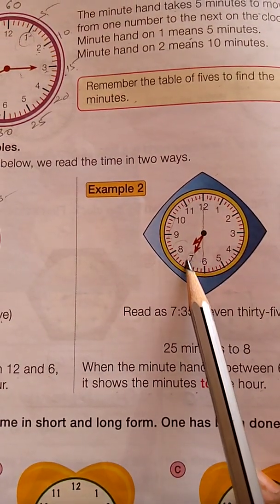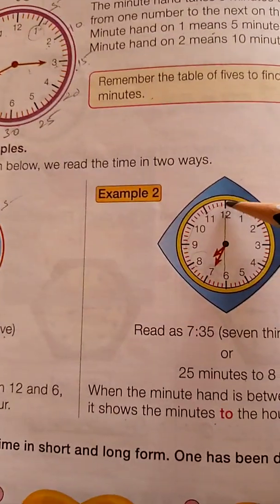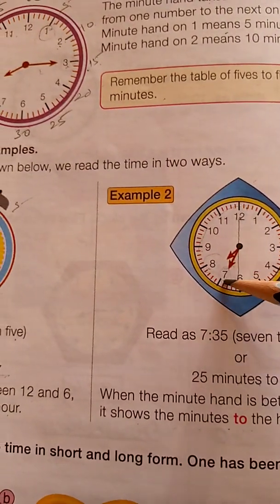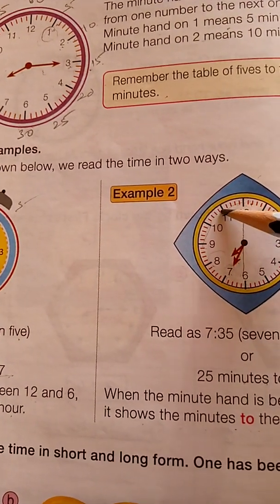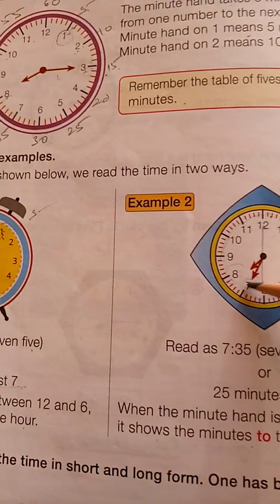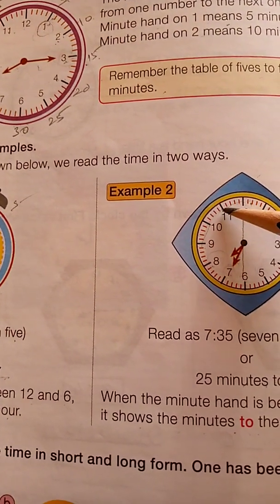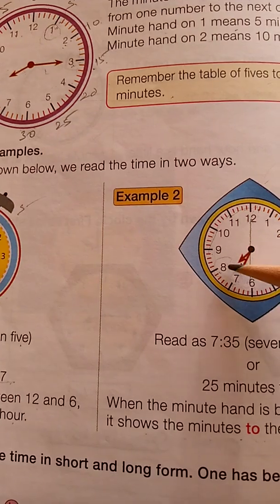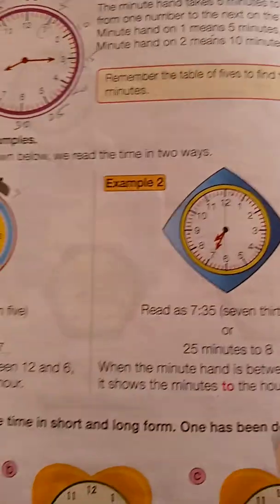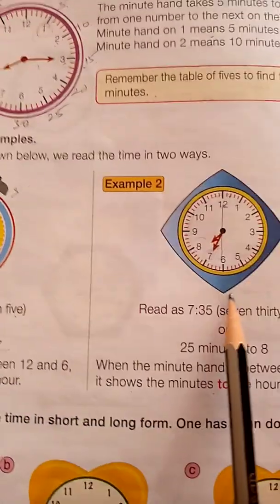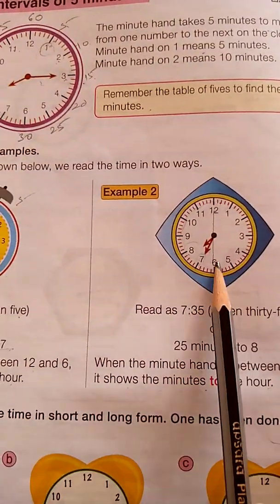From here to 12, how many minutes are there? As I told you, 5 minutes. Everything is 5 minutes. 5 minutes, 5 minutes, 5 minutes, 5 minutes and 5 minutes. 5, 10, 15, 20, 25. See here, it comes to 25. So the time here is 25 minutes to 8, or 7:35.